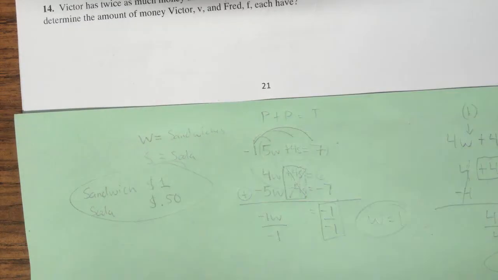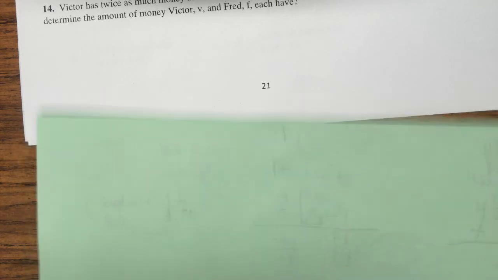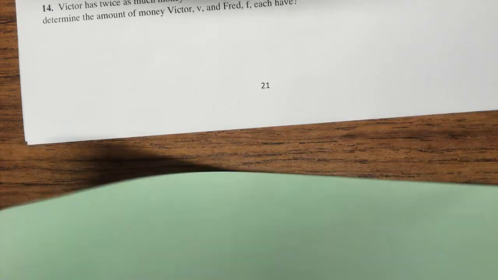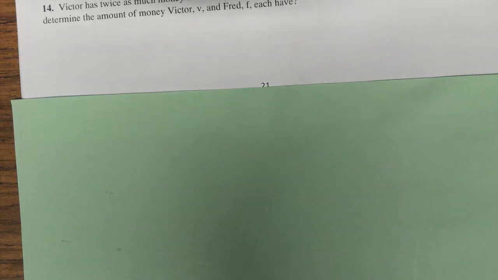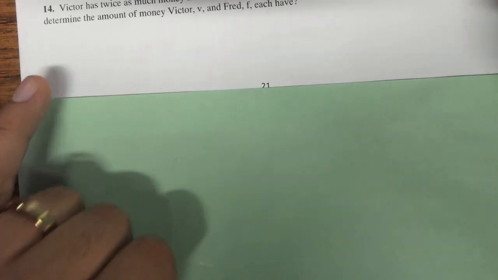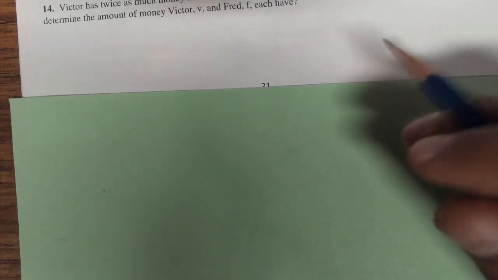All right, last one. And once again, we have another word problem. This time it says Victor has twice as much money as Fred. Together they have $96. Write a system of equations that will determine the amount of money Victor V and Fred F each have. So all we're supposed to do is just write the system. We're not really supposed to solve. At no point on here does it tell me to solve. Just what system of equations would solve something like this. So we're supposed to just write this out.